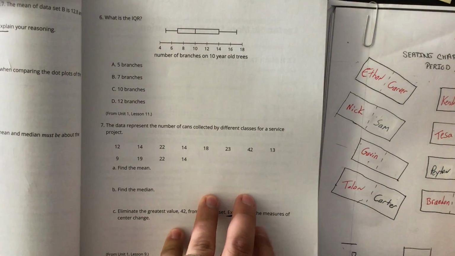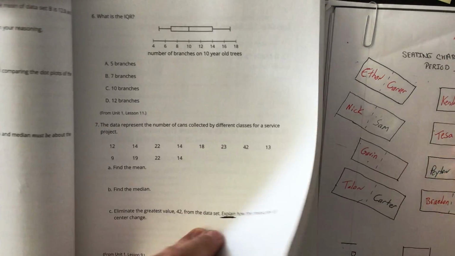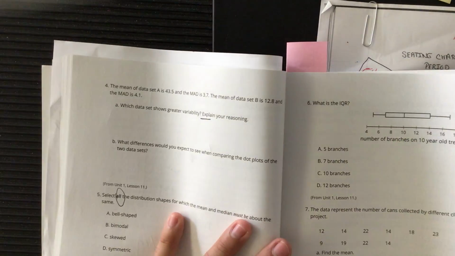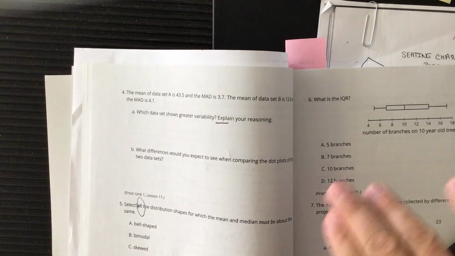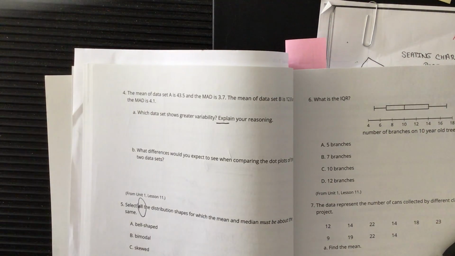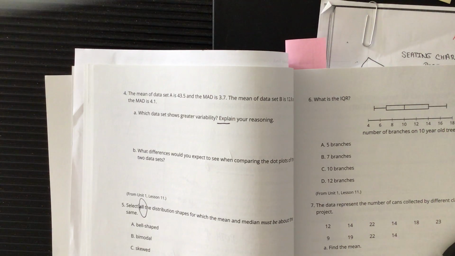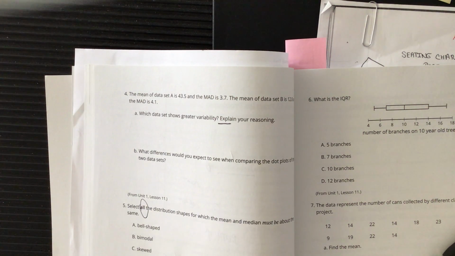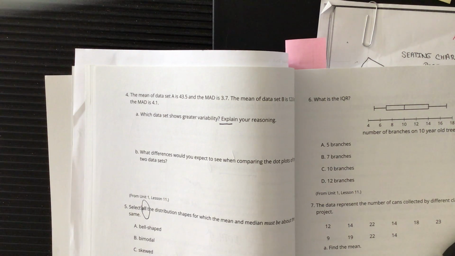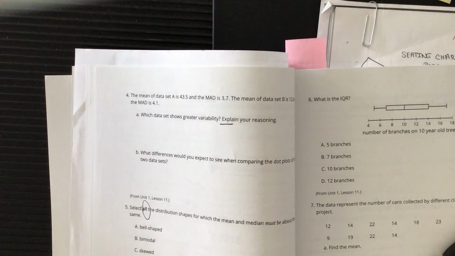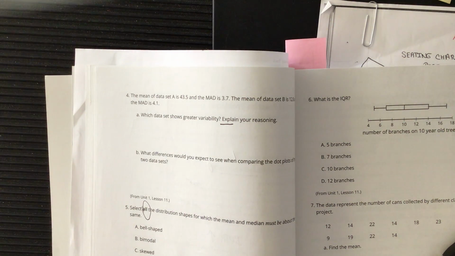Question 4. Very similar to the warm-up from yesterday. Some of us struggled on there, but the greatest variety was what they want, the greatest variation. So all you have to do is look at the MAD and the IQR. The Japanese restaurant had the biggest MAD and the IQR. That means the biggest variety of prices on their menu. That's all you had to mention.